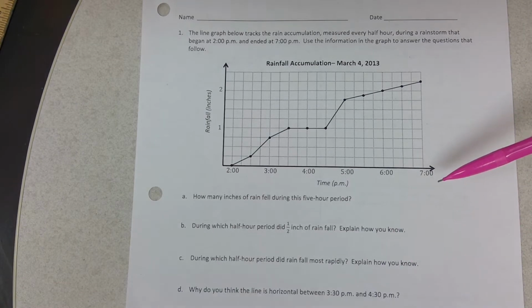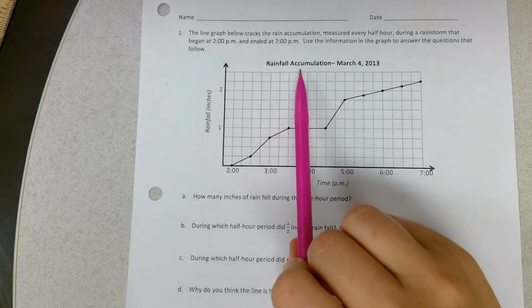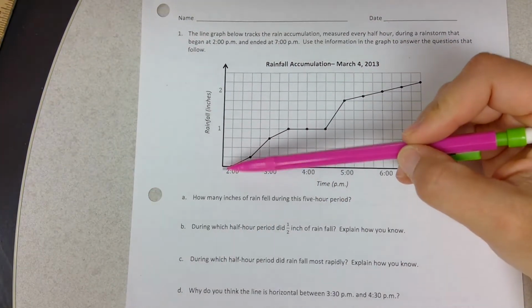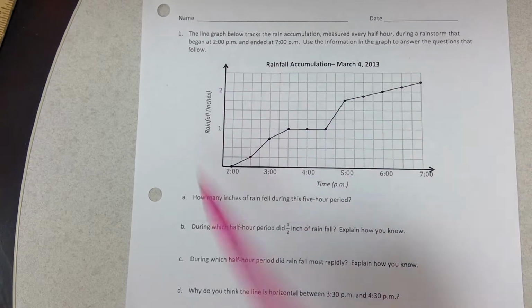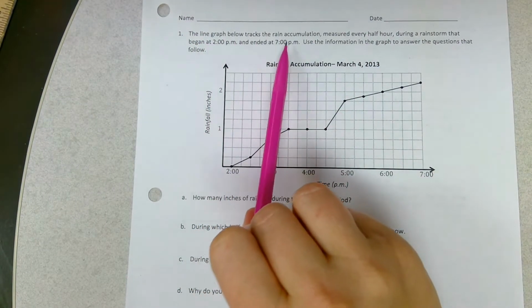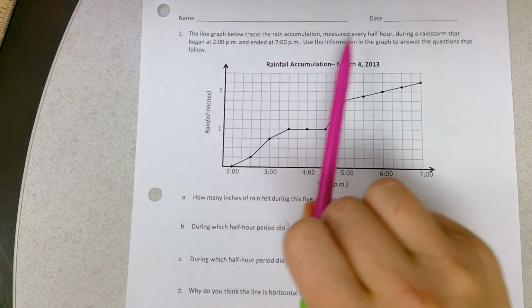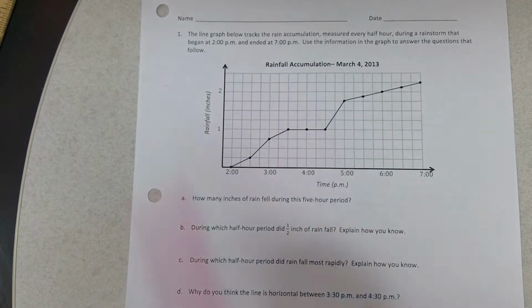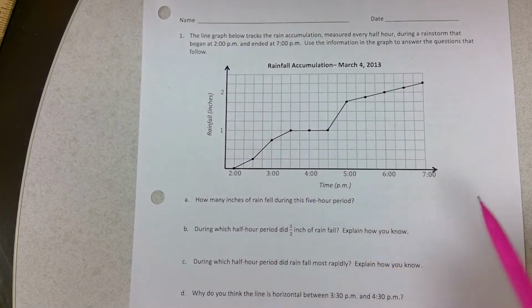answer some questions, okay? So this is the rainfall accumulation for March 4th of 2013. And if you notice over here, we've got rainfall in inches, and then over here we have the time, okay? And it says the line graph below checks rain accumulation measured every half hour during a rainstorm that begins at 2 p.m. and ends at 7 p.m. So I know that we're going to be going every half hour.